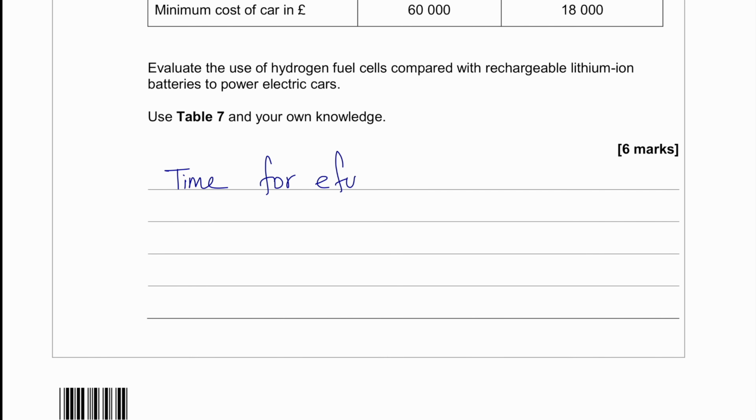Time for refueling is faster in a fuel cell than recharging.